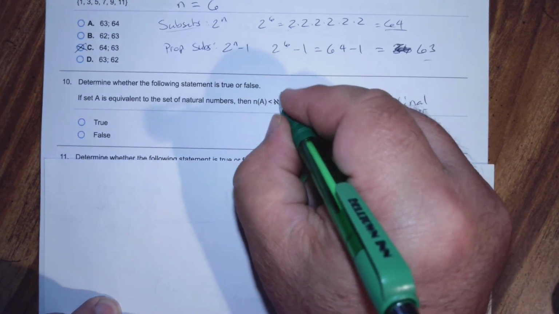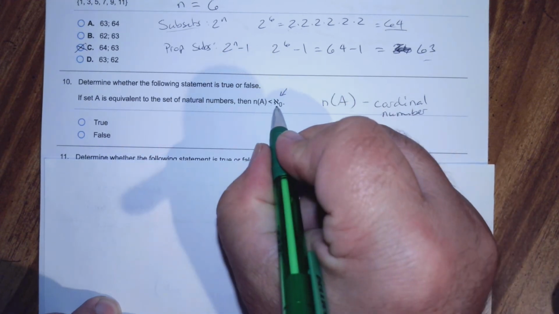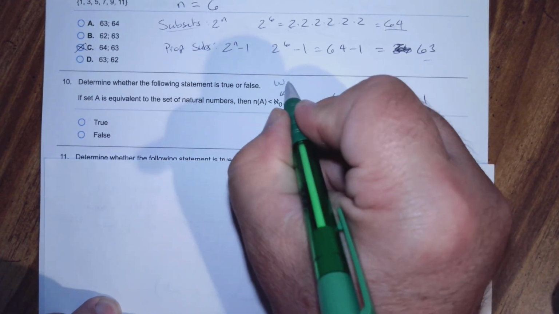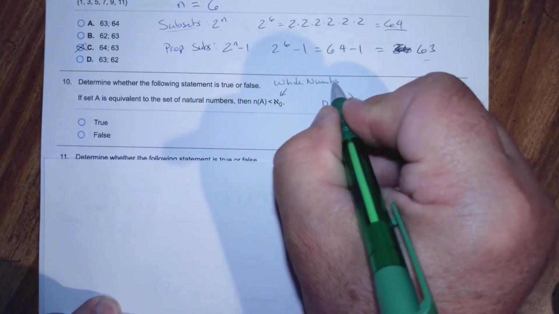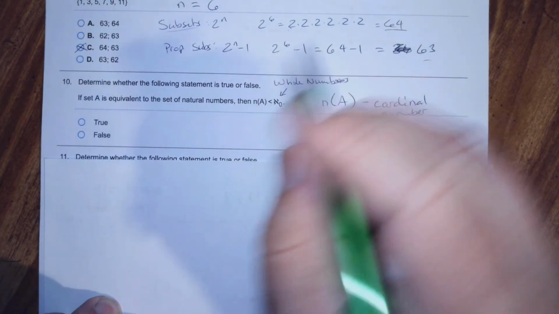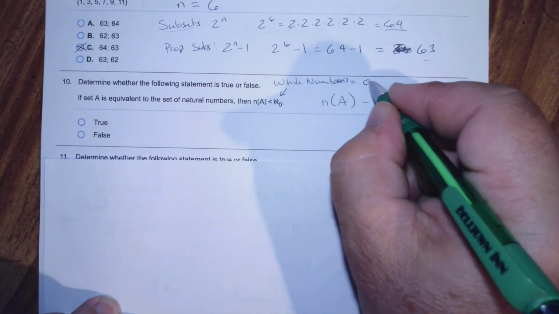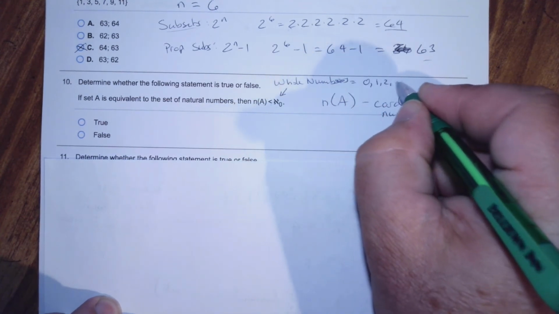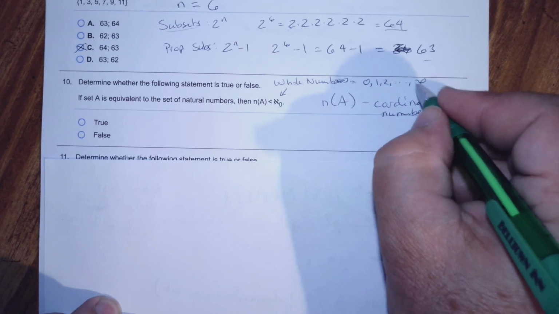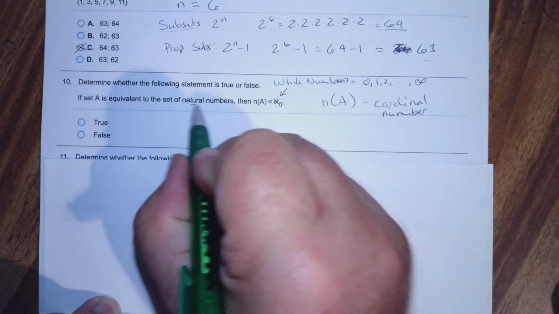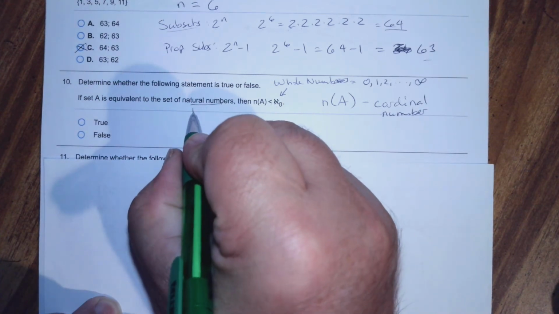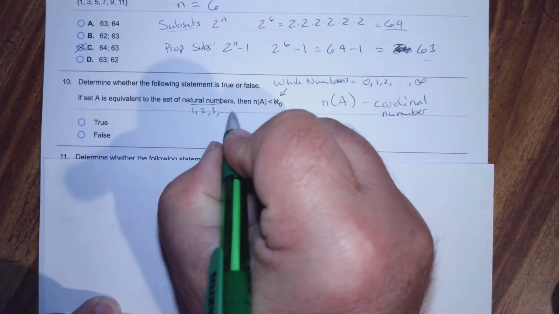N sub 0 is the whole numbers. Remember, whole numbers start with 0 and go on to infinity. And natural numbers are our counting numbers, 1, 2, 3, all the way to infinity.